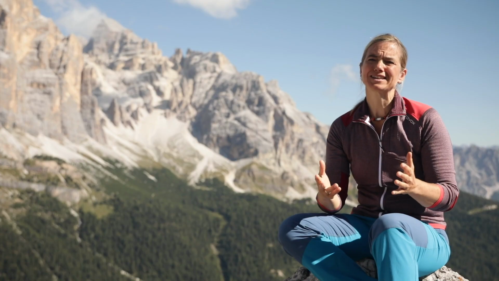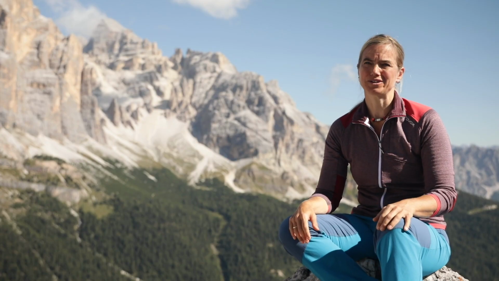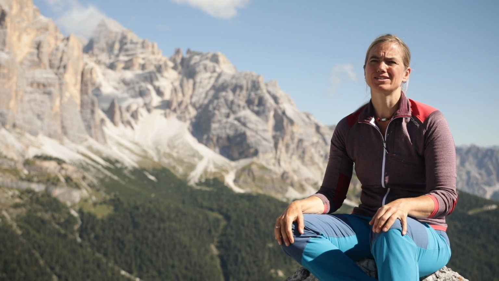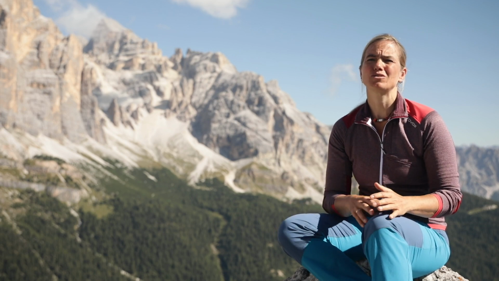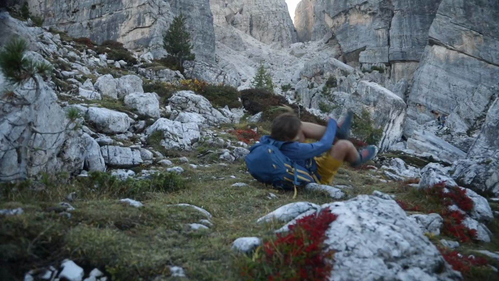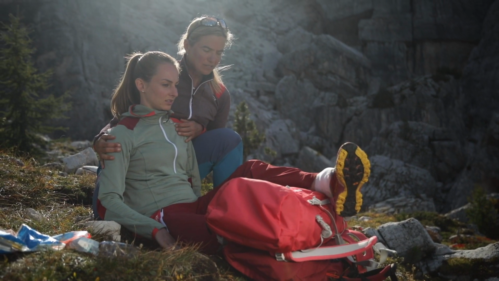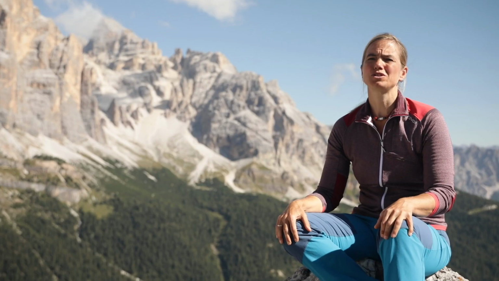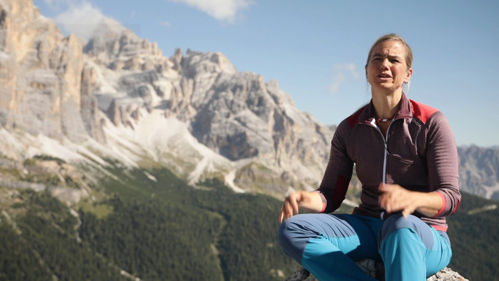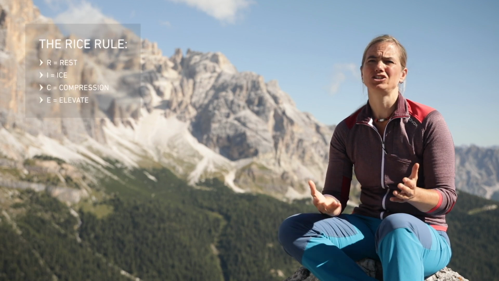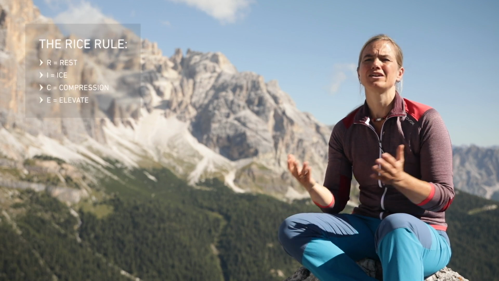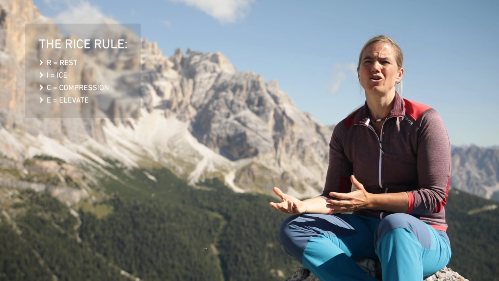The trusty Rice method will come in very handy here, since it reduces pain and internal bleeding. The word Rice gives us a mnemonic for all soft tissue injuries. For torn ligaments, pulled or bruised muscles, and muscular lesions, the Rice rule generally offers the best approach. Rice stands for which action to take and in what order. R stands for rest, I stands for ice, C for compression, and E for elevation.